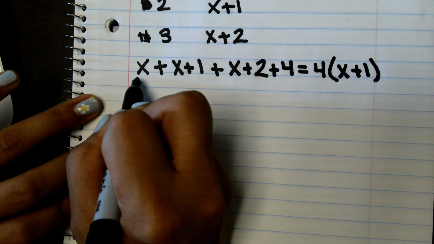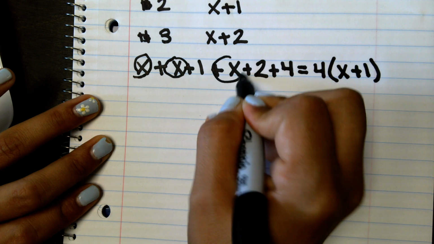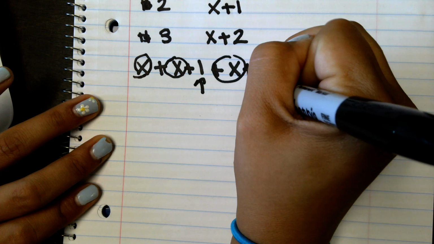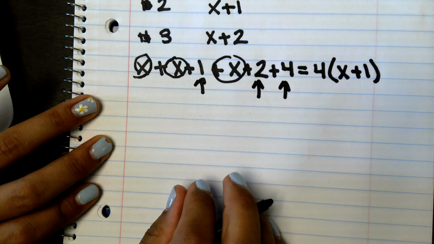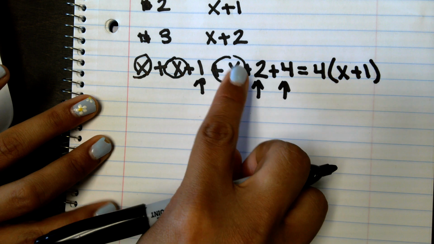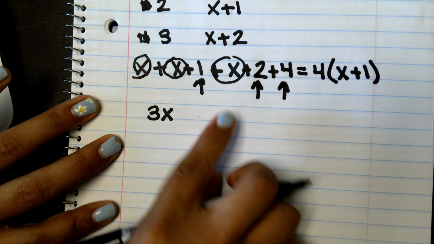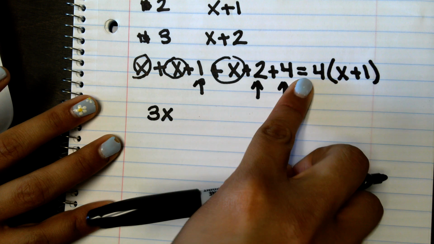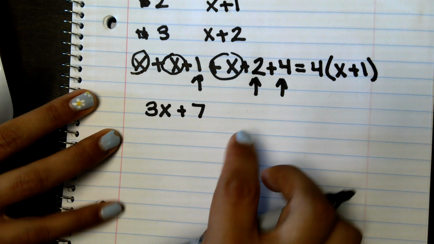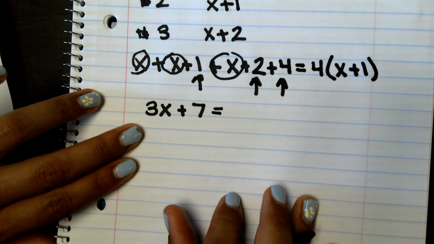Well, we know that we can combine x's, and we know that we can combine these constants. So let's do that. x plus x is 2x, plus another x would be 3x. And then 1 plus 2 is 3, plus 4 is 7. So we have plus 7. Okay, so this side is now simplified down to that. That looks a lot better.